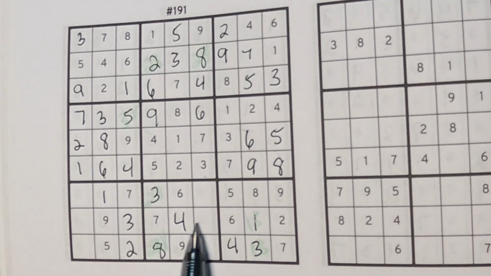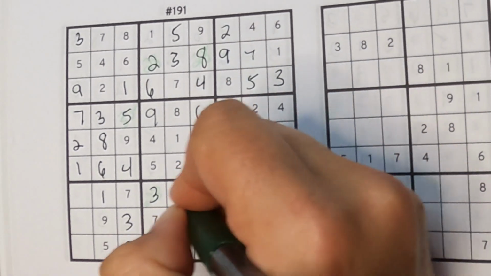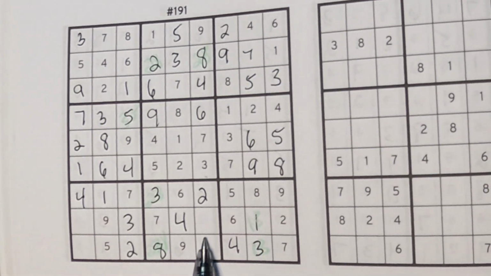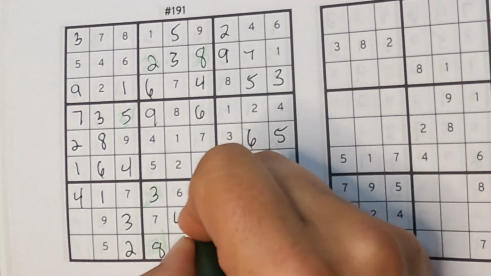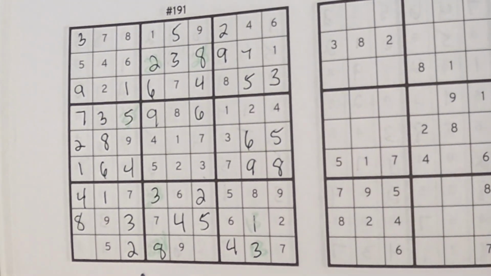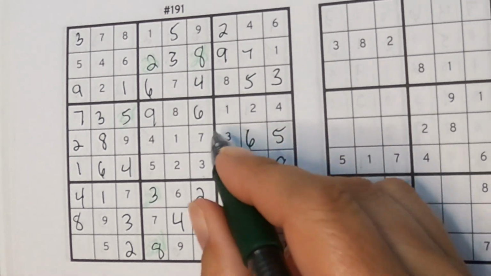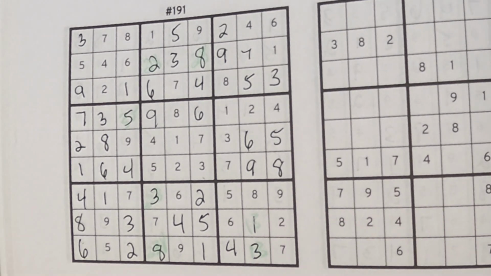For this row now, we're still missing 2 and 4. We've got a 4 here, so 2, 4. For this row, we're missing 5 and 8. We've got an 8 here, so 5, 8. And for this bottom row, we're missing 1 and 6. We've got a 6 here, so 1 and 6.